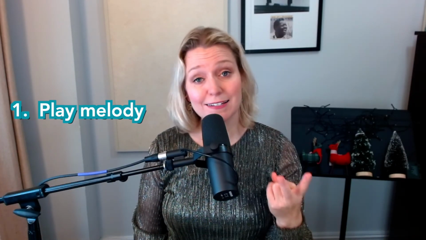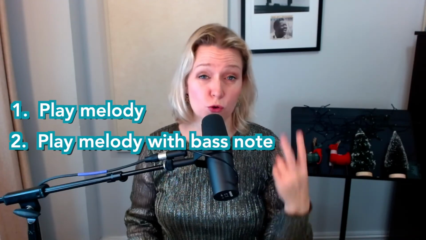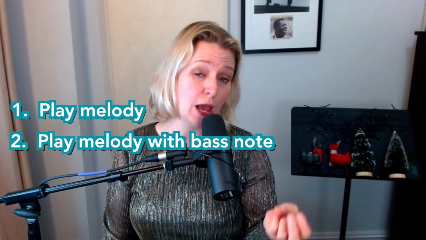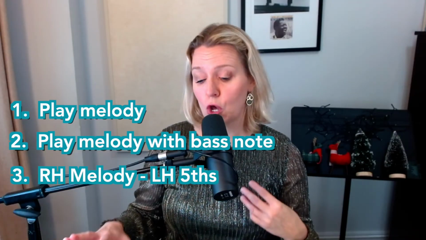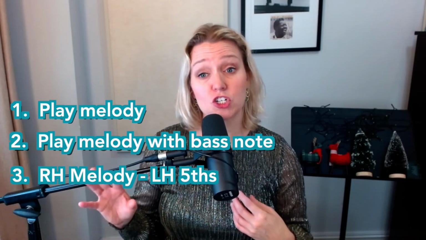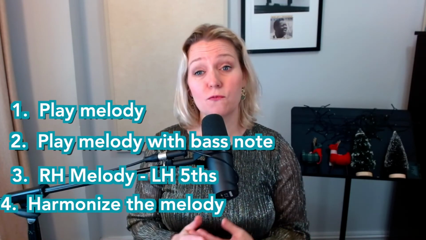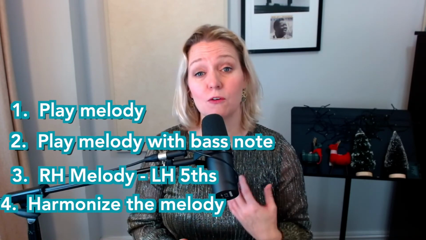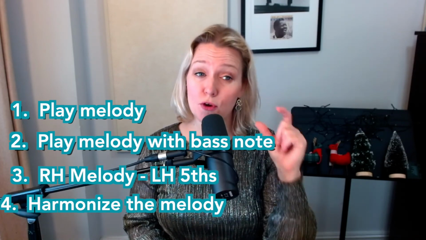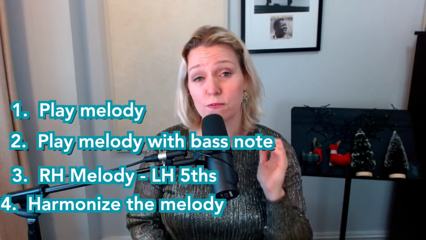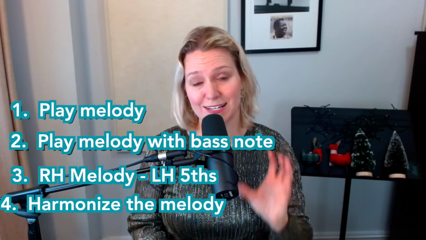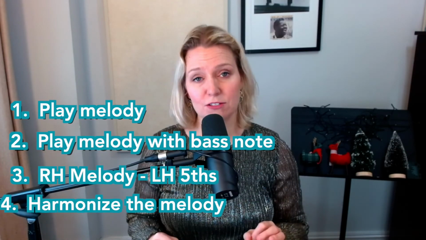Remember, the first step was just simply to learn the melody. The second step was to add the left hand playing the root notes or the bass notes of the chords. Step 3, we turn the single note in the left hand to 2 notes by harmonizing it a perfect 5th above. And finally, our 4th step is to harmonize the melody in the right hand, either using thirds, or if the melody note is the root of the chord, you harmonize it down a 6th. Piece of cake, sounds fantastic, and it doesn't require months of practicing or trying to improve your sight reading.